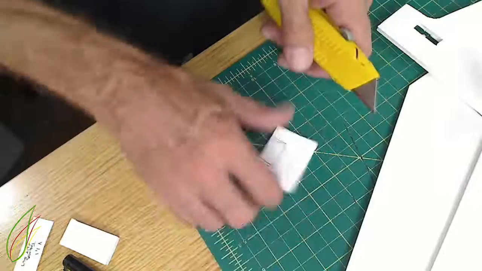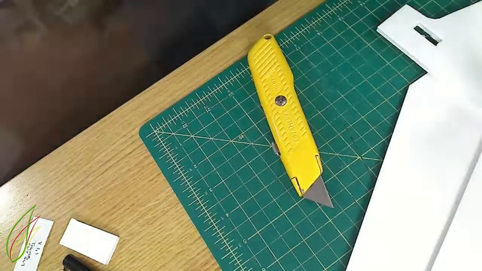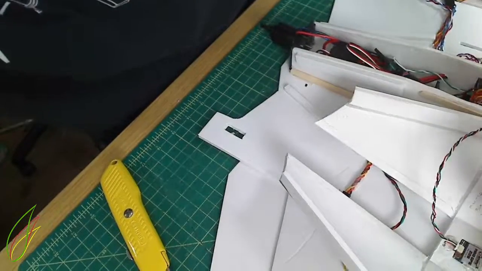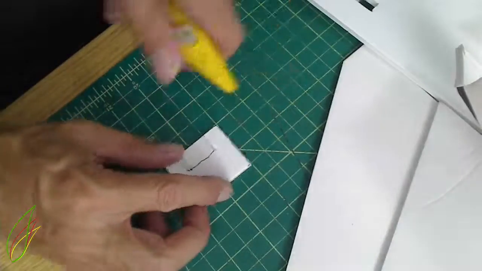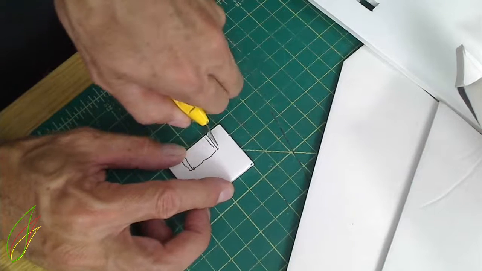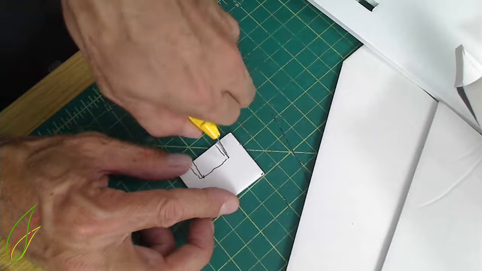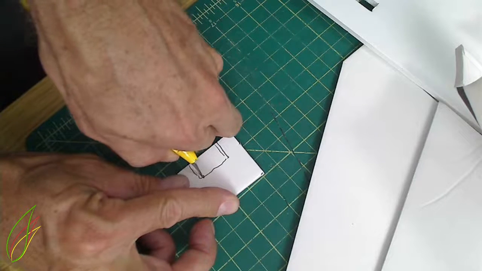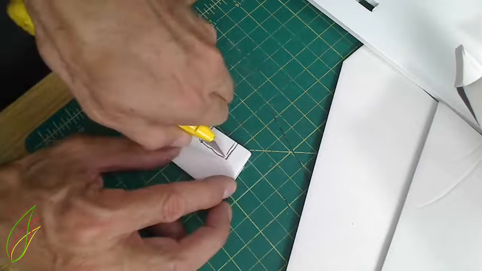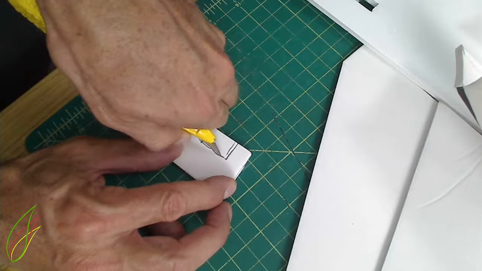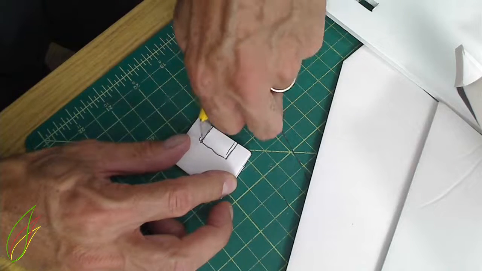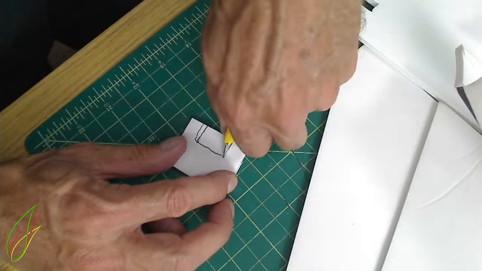And let me double check this. If I turn it over, it's the same, symmetrical, right? It's symmetrical, so we don't care. Just take this and do score cuts. This would be very expensive if it doesn't fit. I'll have to get a whole nother piece of scrap foam board.